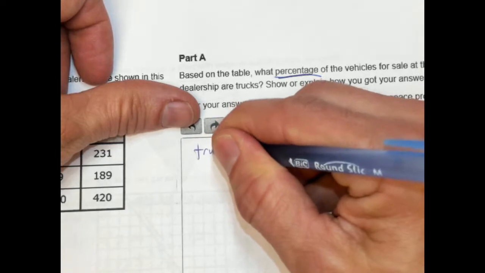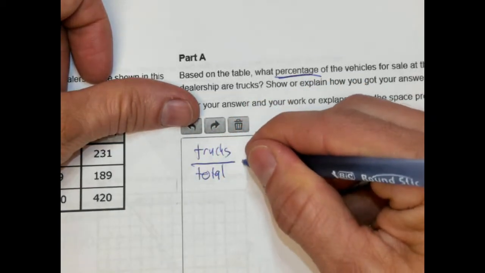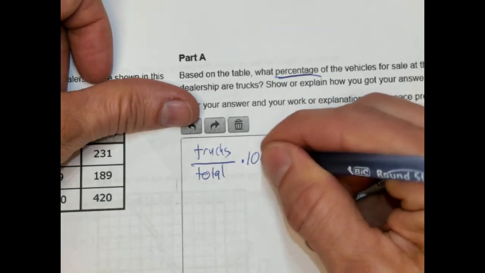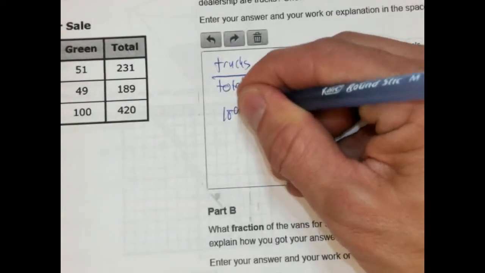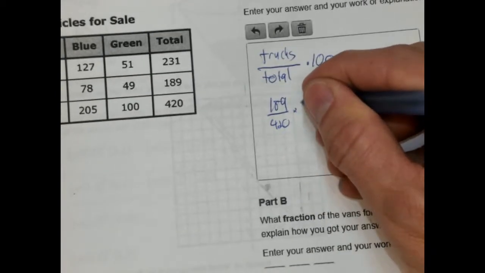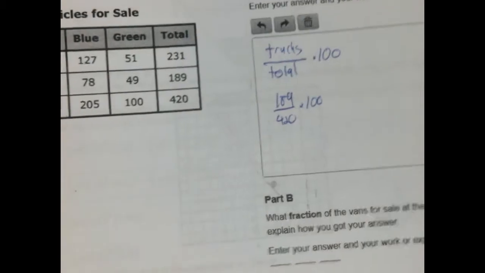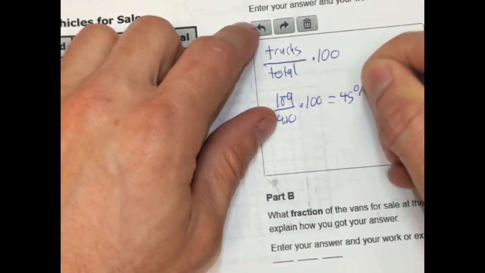So we're going to have trucks over total vehicles, and we're going to multiply that number by 100, and that'll tell us. So total number of trucks are 189, and the total number of vehicles is 420. And we're going to multiply that by 100. So 189 divided by 420 is 0.45. So times 100 would be 45%.